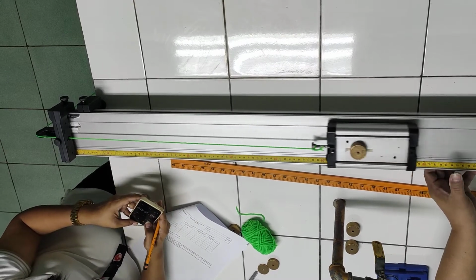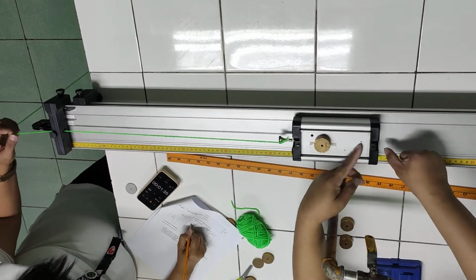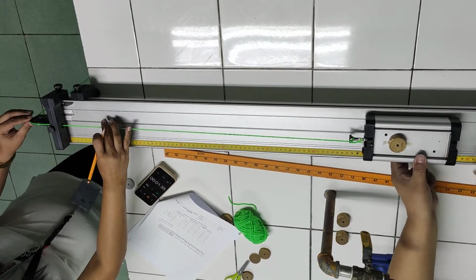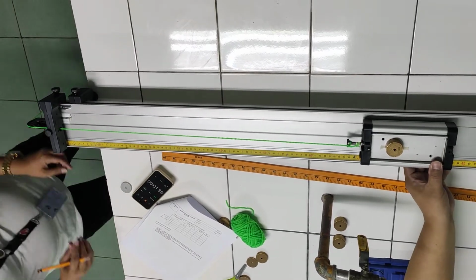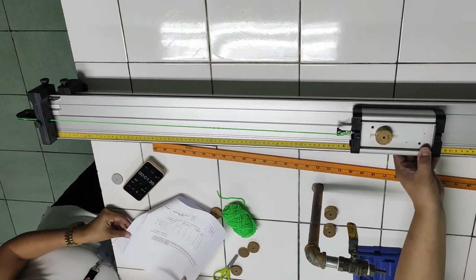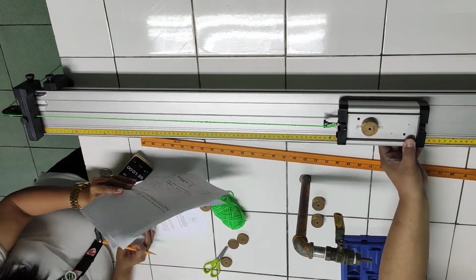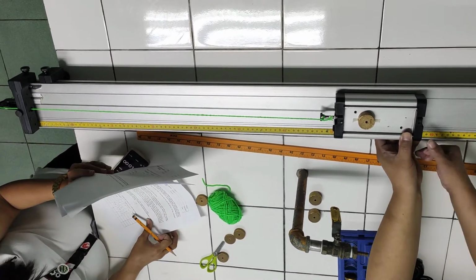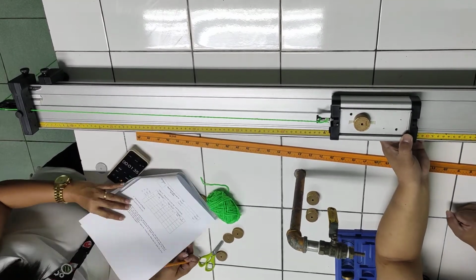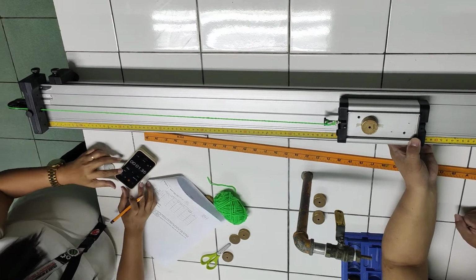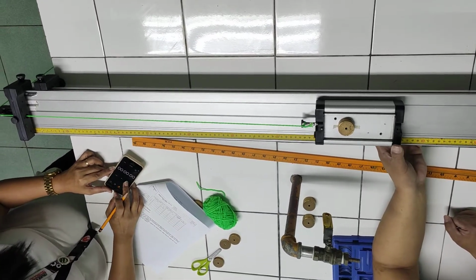Start set. 1.85. Okay, instead of 20 grams, we use 70 grams for number 2, for the mass in the hanger. One, two, go, set.